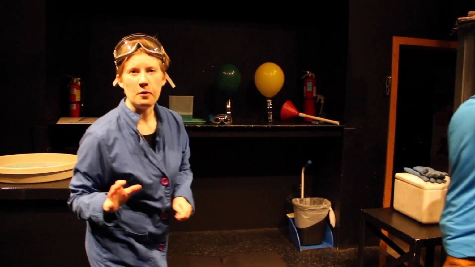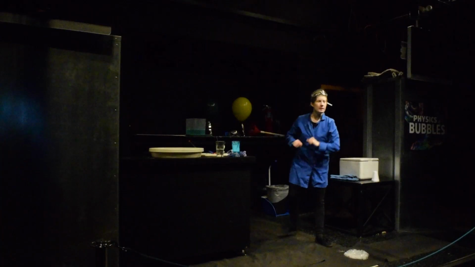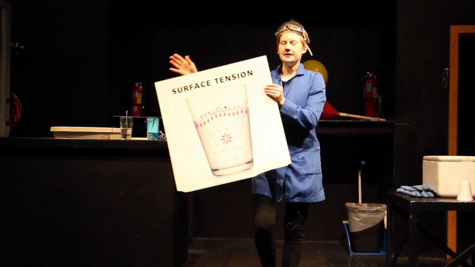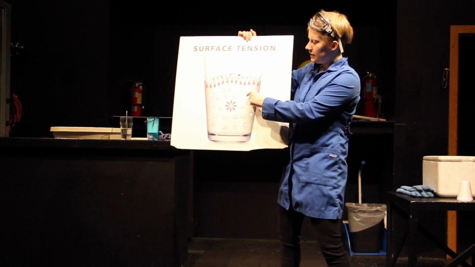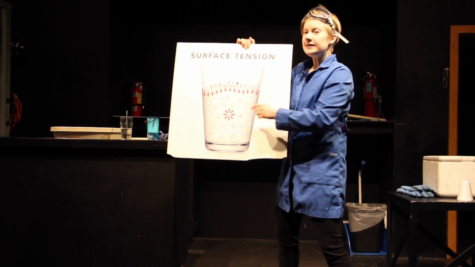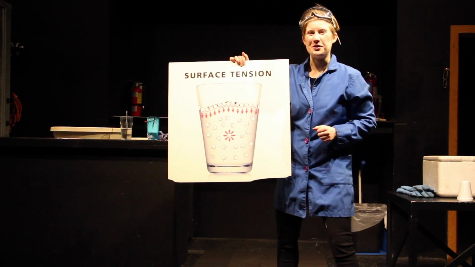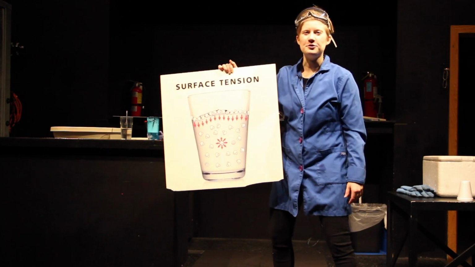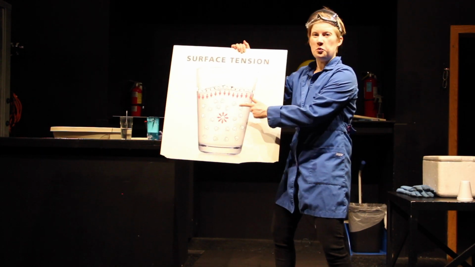Now, soap is an important ingredient because it reduces surface tension. To talk about surface tension, I have this nifty sign right here. This is a picture of a cup of water. Inside of this cup, you can see all these different circles. These circles represent water molecules. You may have heard the word molecule before. Everything in the whole world is made out of molecules. I'm made of molecules, you're made of molecules, and so is water.